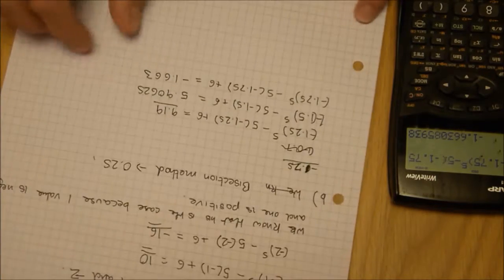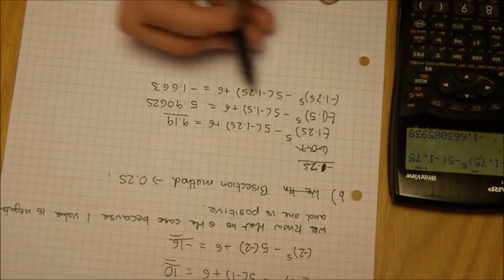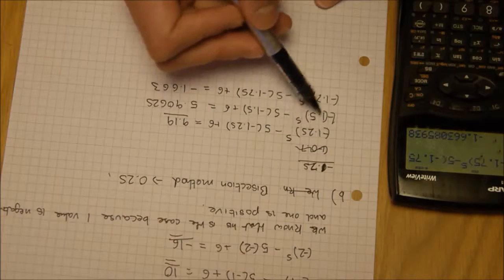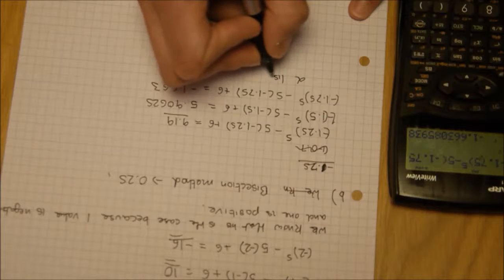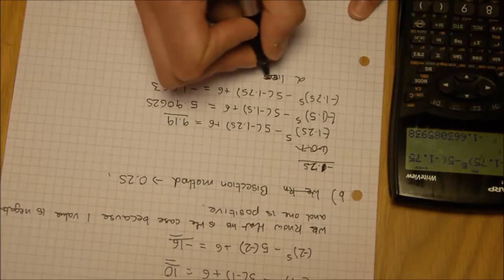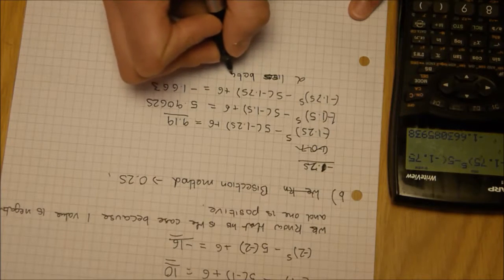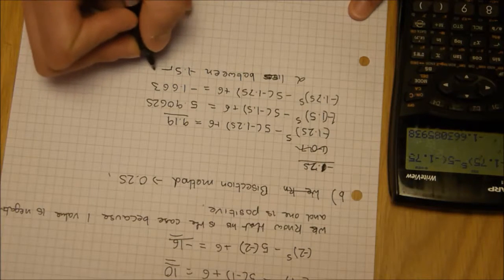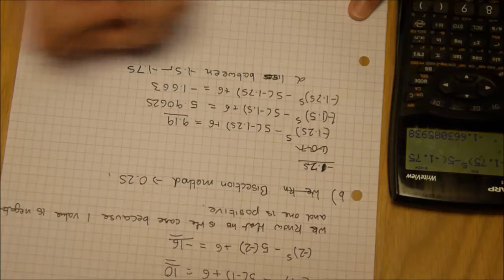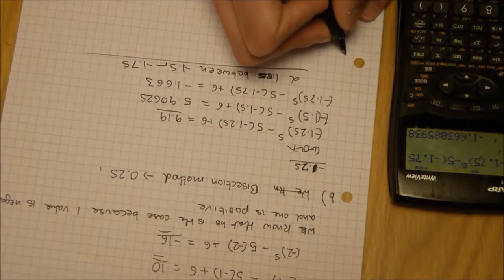Now, sorry, I probably should have made that a bit clearer to see, but all we've done is taken it at 0.25 interval gaps, and as a result we now know that alpha lies between -1.5 and -1.75.